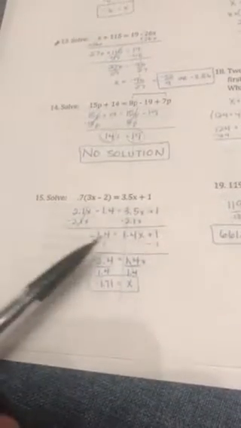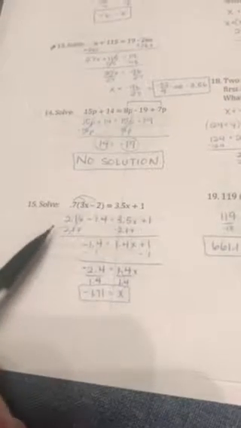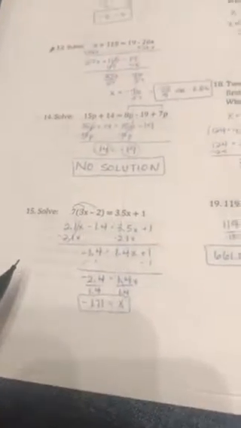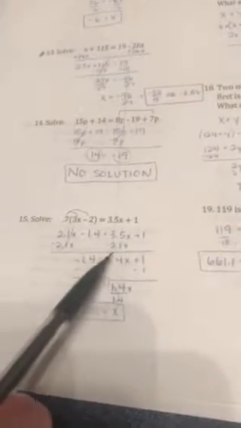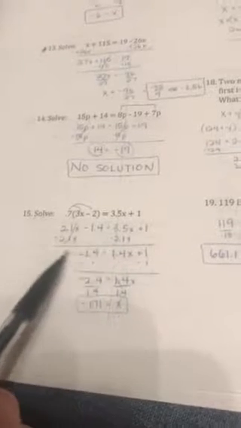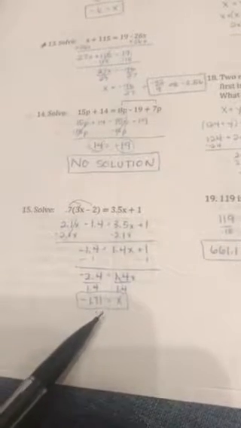All right, 15 is similar to 12 and 13. The only difference here is we have decimals. So when we go in to distribute, our values are going to be decimally. It's not a real word, but I like it. And then we'll proceed just to process our linear equation the same way by subtracting 2.1 and then dividing by 1.4. All right, so I believe you'll be set for those.